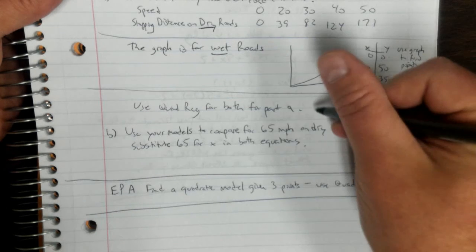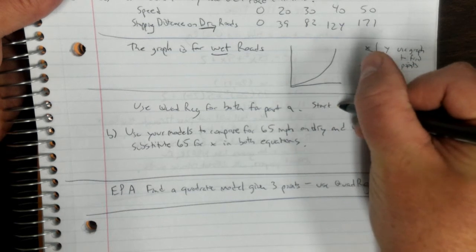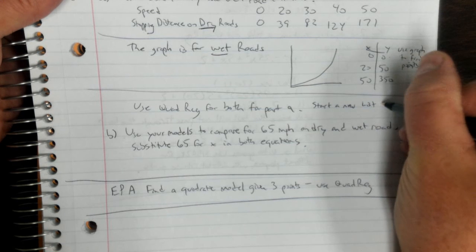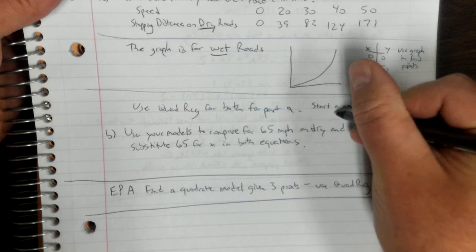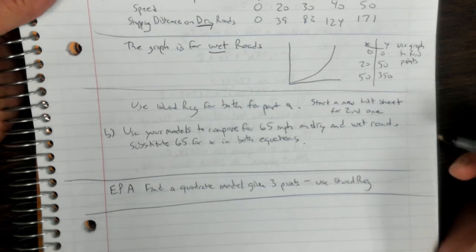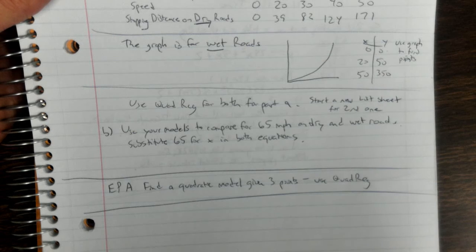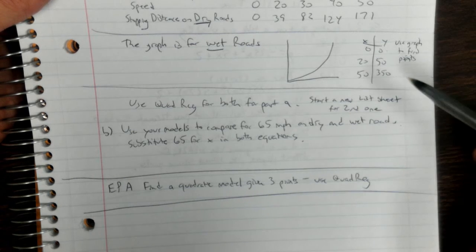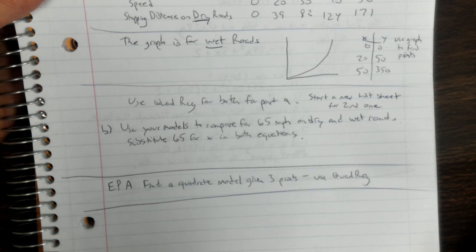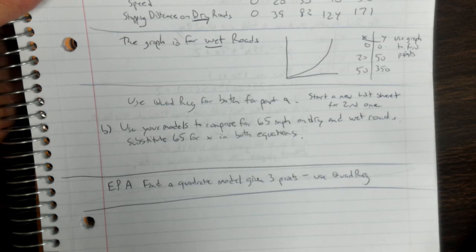So start a new list sheet for the second one. And that will give you your 2 answers for part A because the 2 answers are the 2 equations. So just do like we did before.